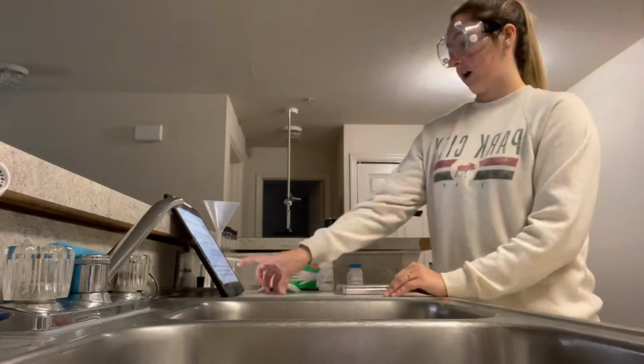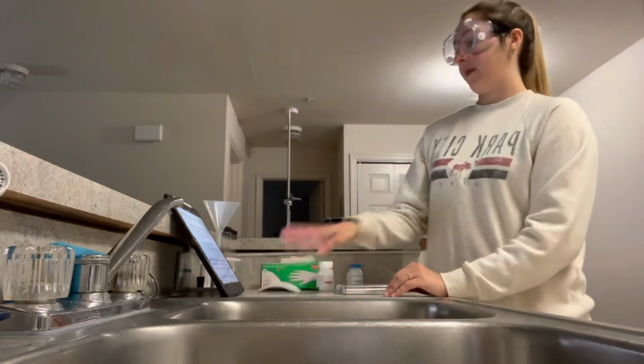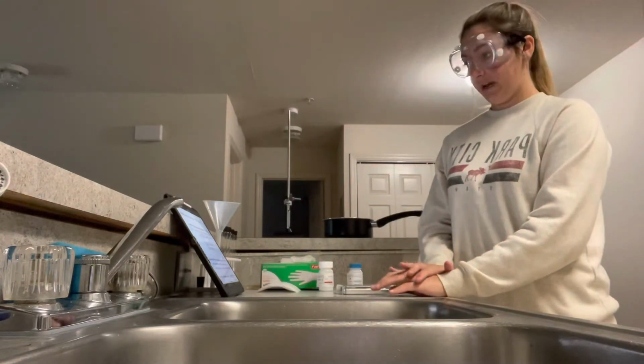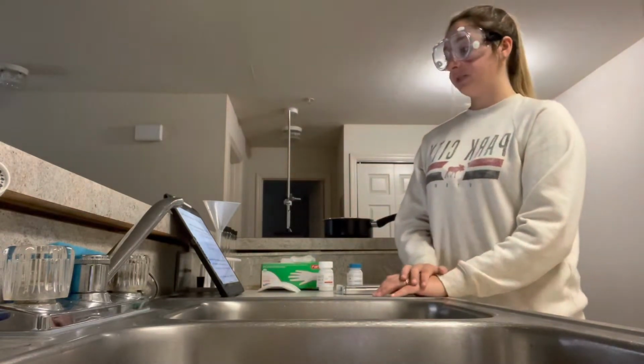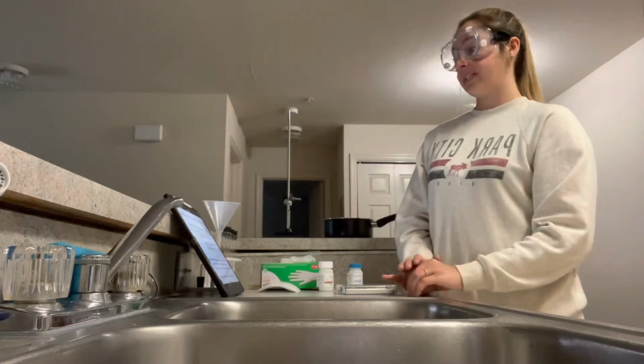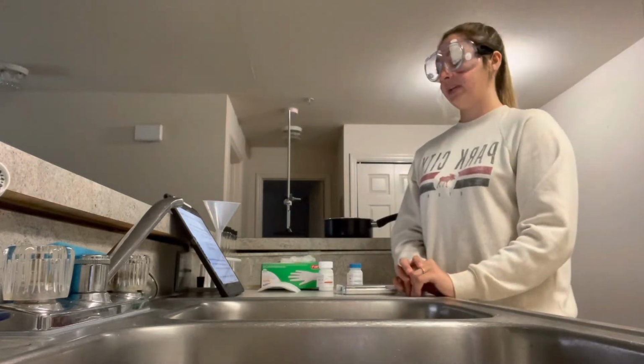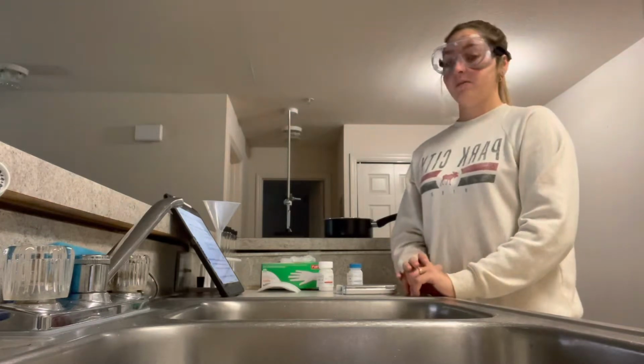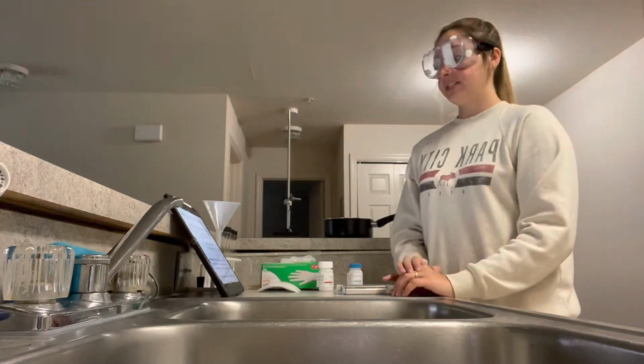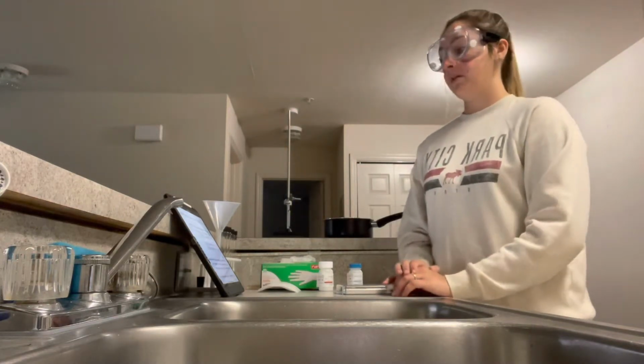So I'd first find the moles of the solute, which would be 10 grams over 46.048 grams, which is the molar mass, and I would get 0.217 moles. So then I would find the molality.